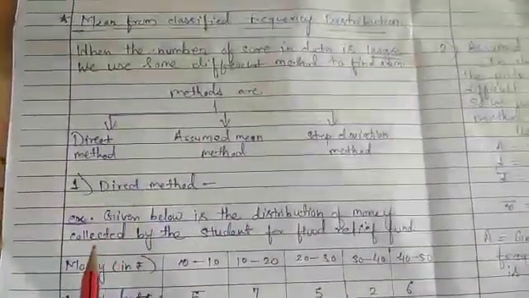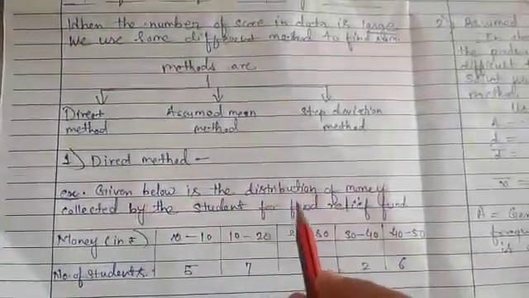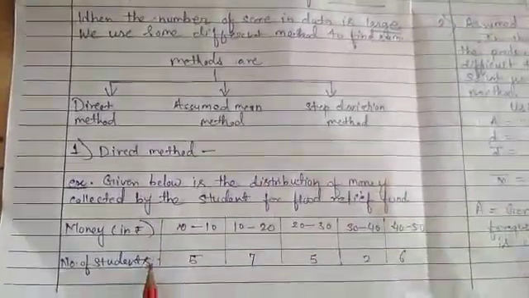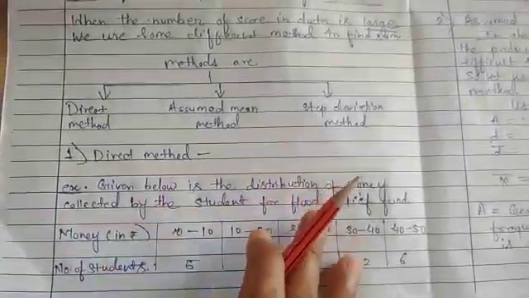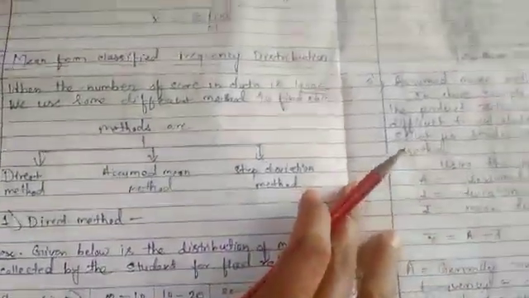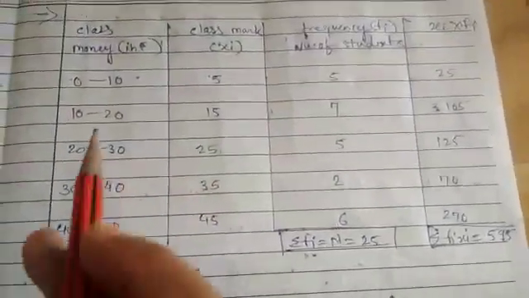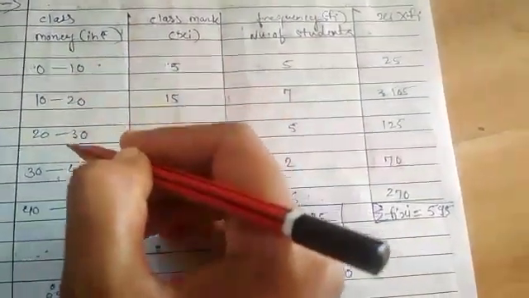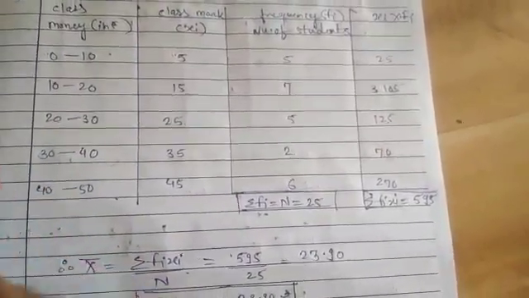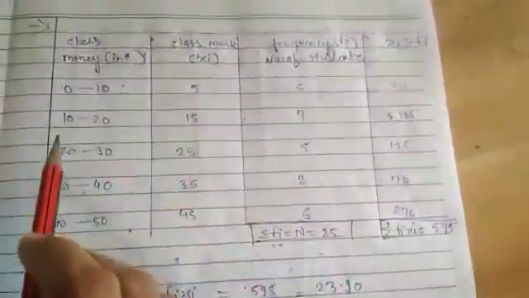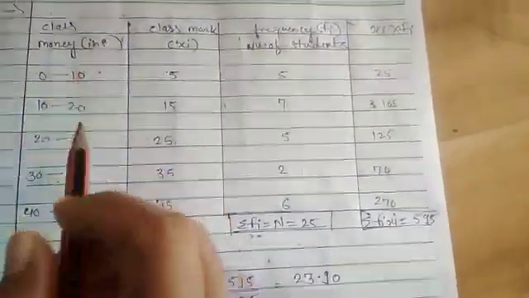Here I am going to take the example: given below is the distribution of money collected by students for the flood relief fund. We are going to find the mean of this example using the direct method. Now to get the answer by the direct method, we are going to form some columns. In the first column I write all the given classes in the example. Five classes have been given, and we write them as they are in the first column, named class, money in rupees.